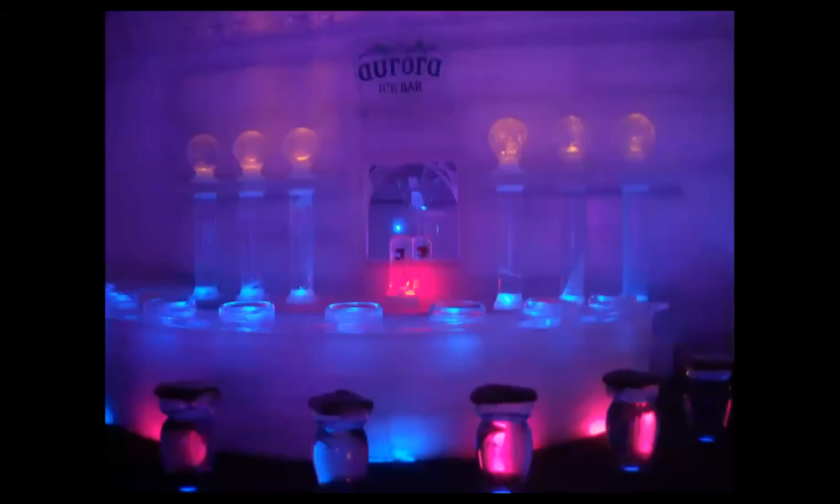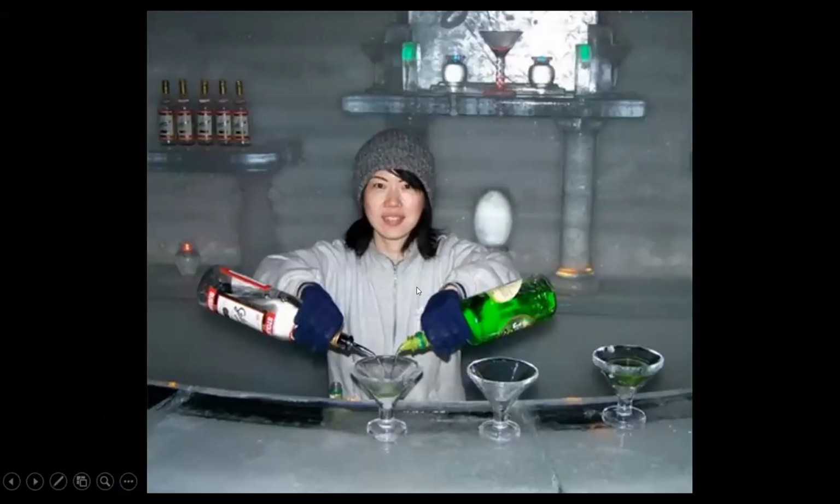We have a couple jousting knights. Almost everything is made from ice in here. This is the Aurora Ice Bar. And to go in, you have to buy a ticket. You can buy the cheap tickets or the more expensive tickets. We bought the more expensive tickets because with those tickets, she'll pour you a drink in glasses, of course, made from ice.